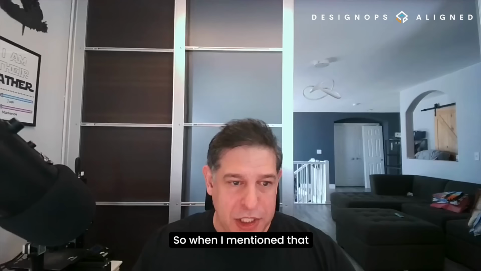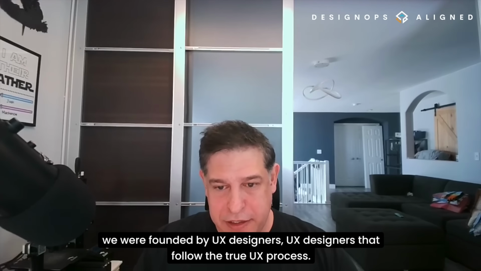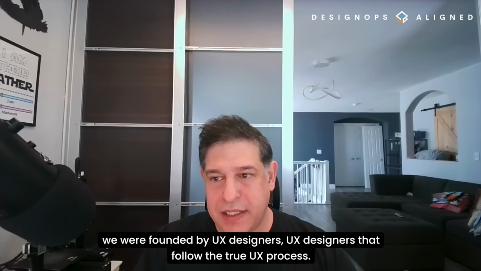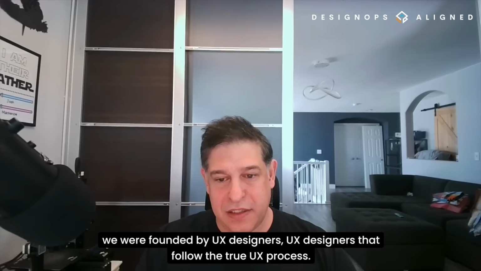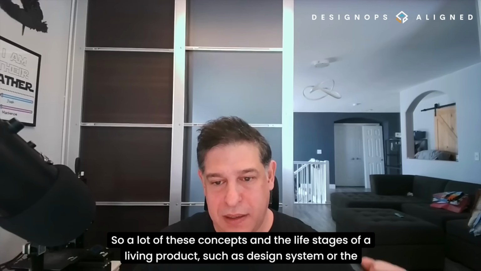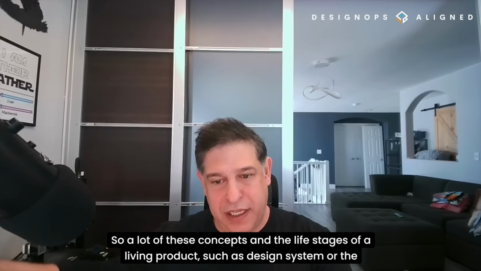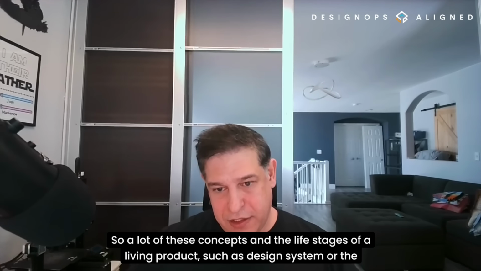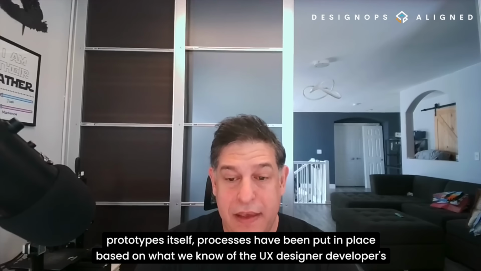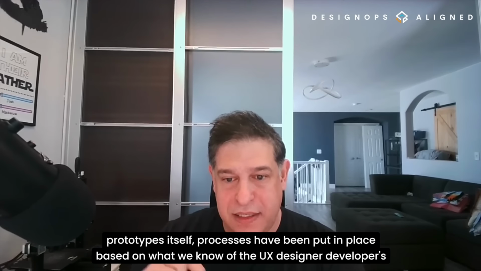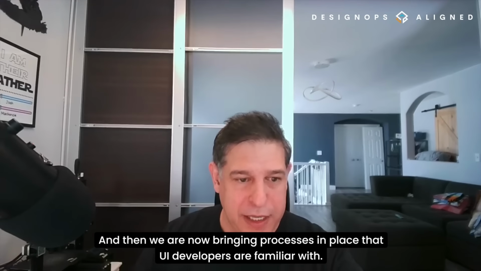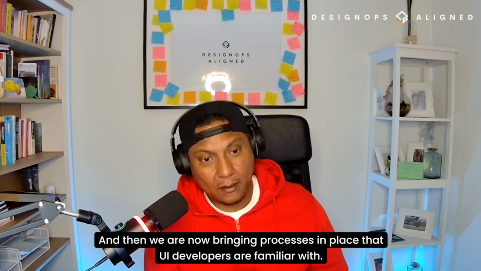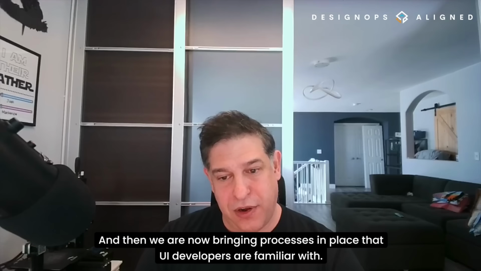So when I mentioned that we were founded by UX designers that follow the true UX process, a lot of these concepts and the life stages of a living product, such as the design system or the prototypes itself, have been put in place based on what we know of the UX designer and developer experience. And then we are now bringing processes in place that UI developers are familiar with.